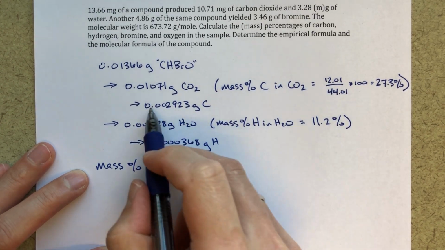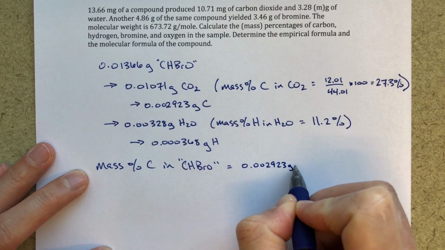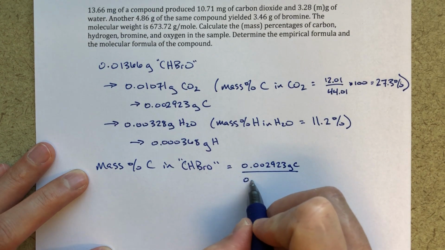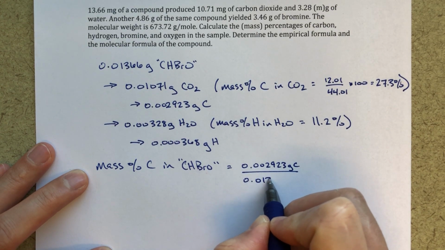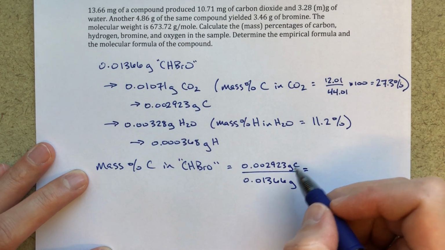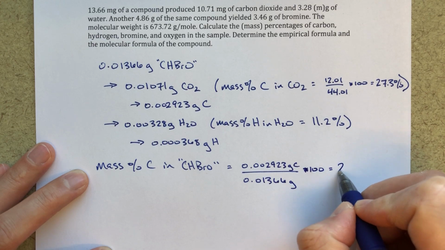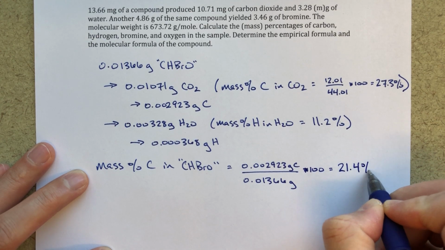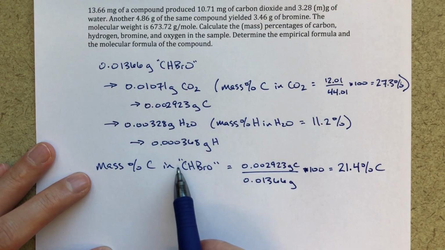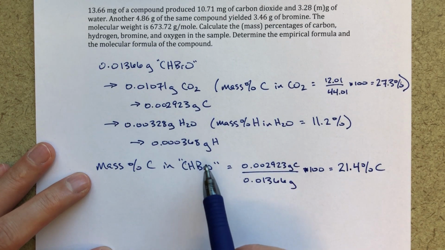And that's going to equal this number here, 0.002923 grams of carbon, divided by the mass of my entire sample, 0.01366 grams, times 100, equals 21.4% carbon.